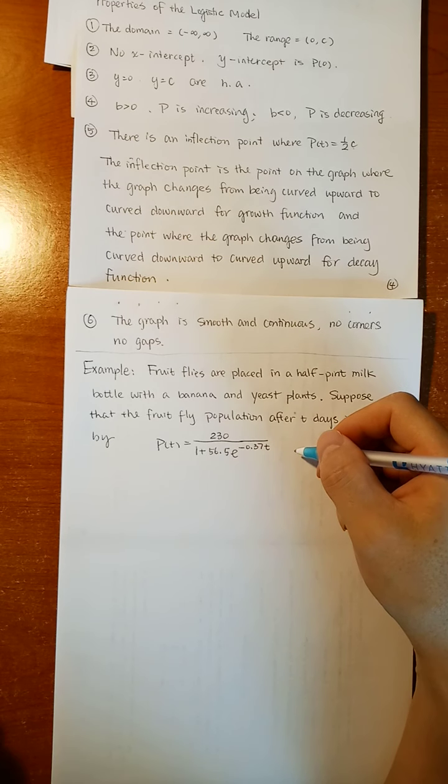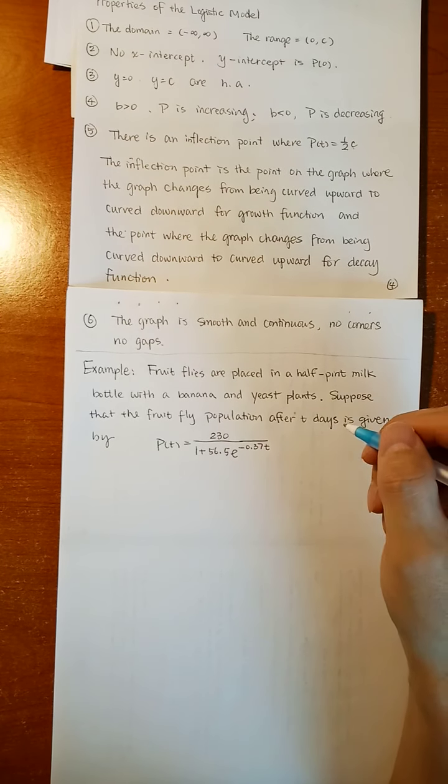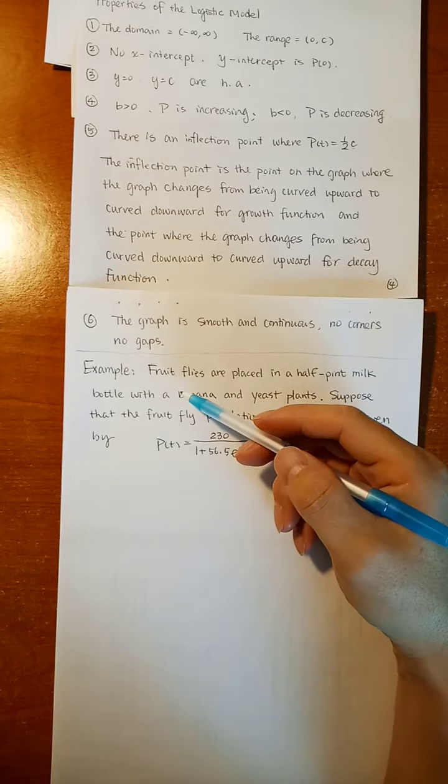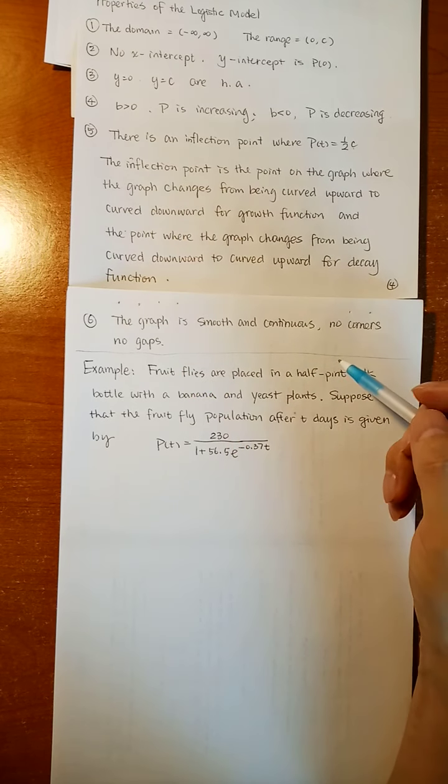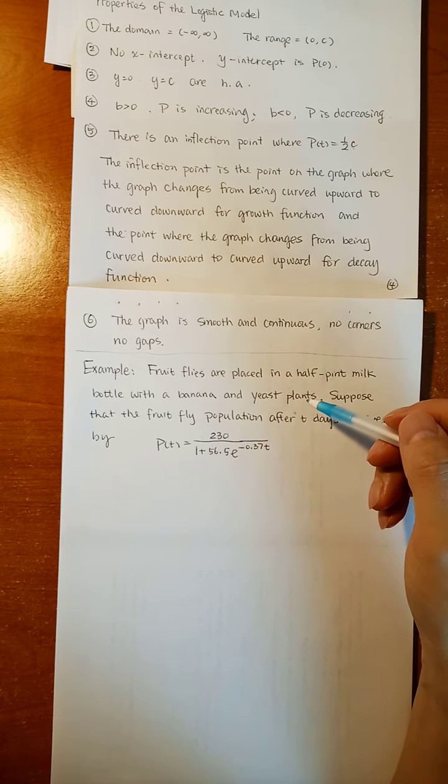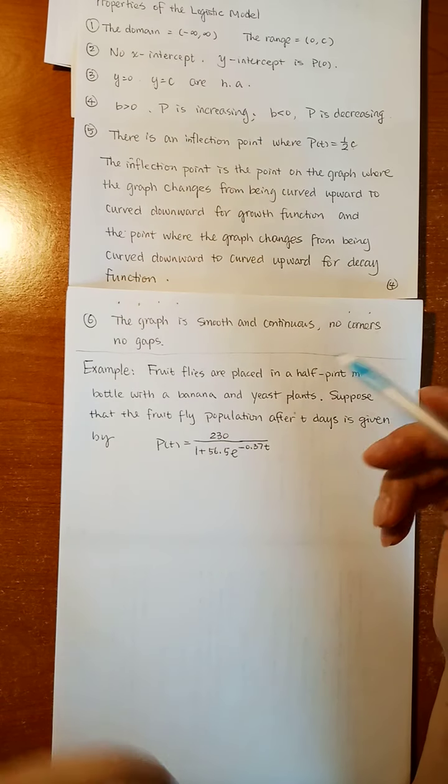So we place some fruit flies in this environment. We are going to study its population.